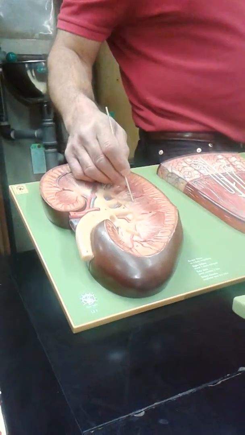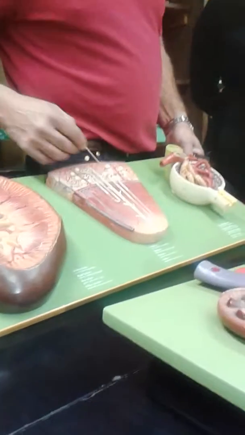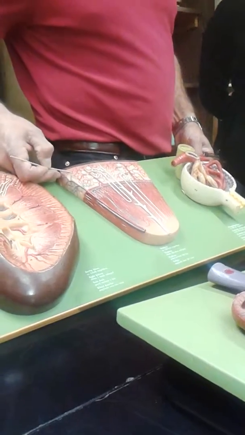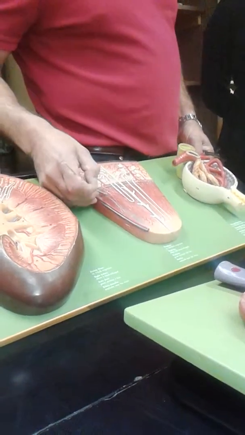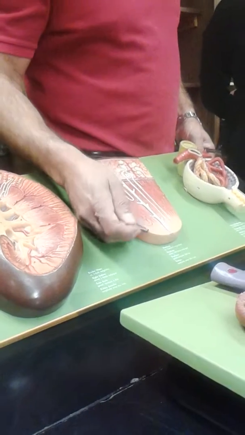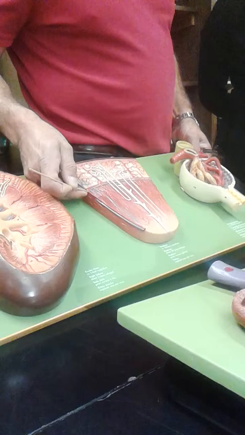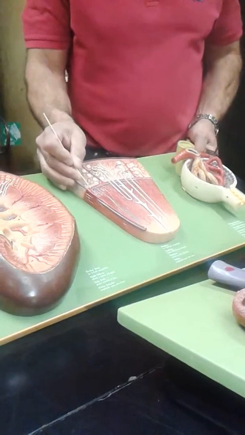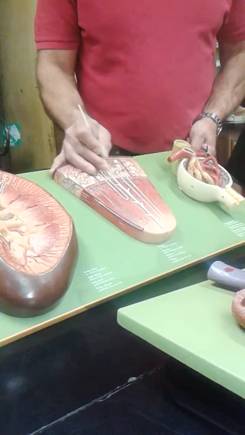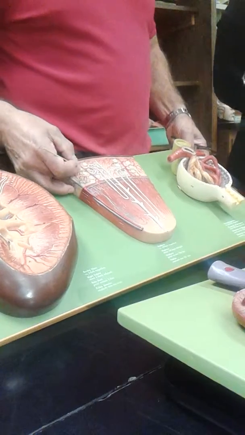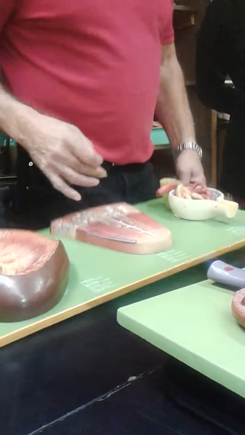Now this pyramid is represented by this little wedge here, which includes the cortex and the medulla. You can see the interlobar artery, the arcuate artery, and the interlobular artery here.